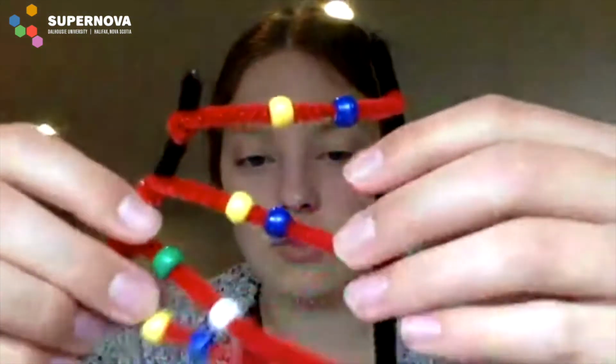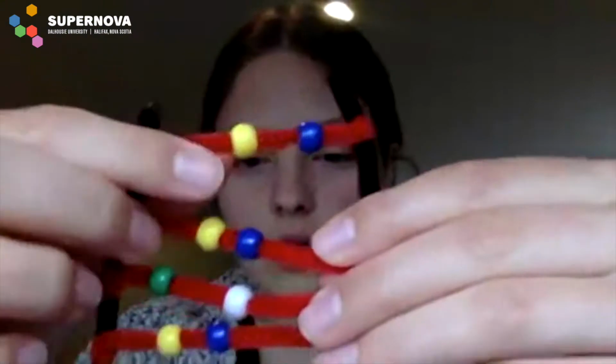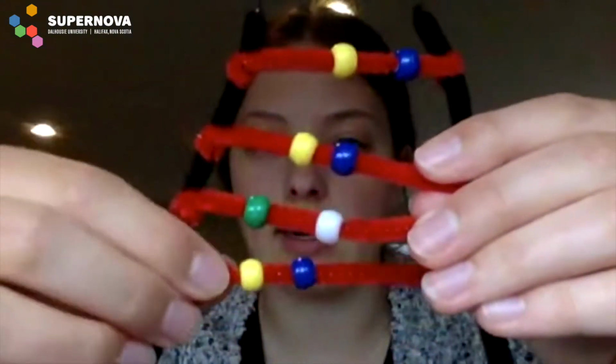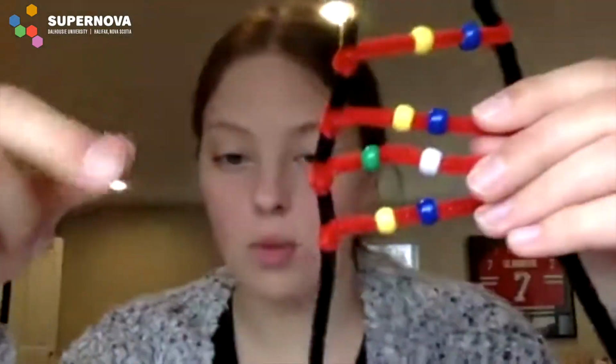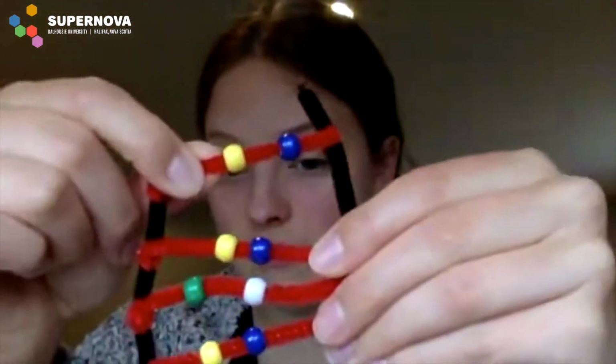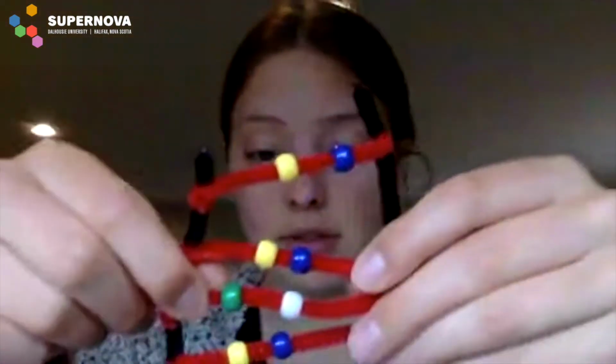I'm going to wrap it around, and just as a reminder, see here how I've got my blue and yellow, and then a blue and yellow, a green and white, and then another blue and yellow again. And this is a reminder that you guys can do whatever order you want. This is what we were talking about, how our genetic code is different. So I decided to do this order, but one of you guys might have decided to do a green and white first, and then a blue and yellow, then maybe another green and white, and then another blue and yellow. So if you guys wanted to change it up, that is totally okay. You can do whatever you want.